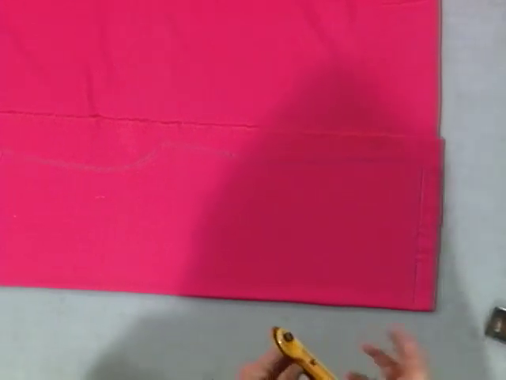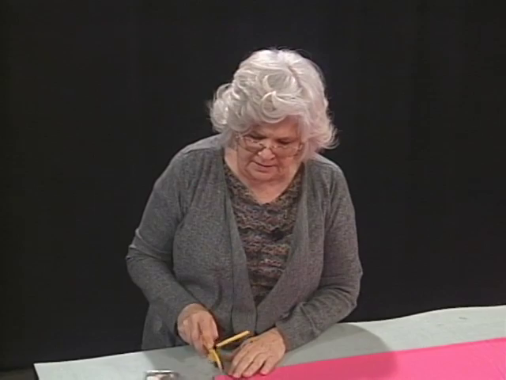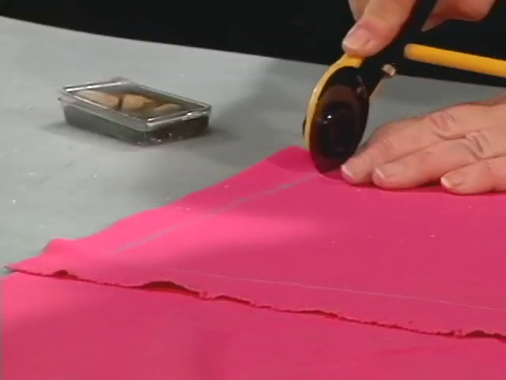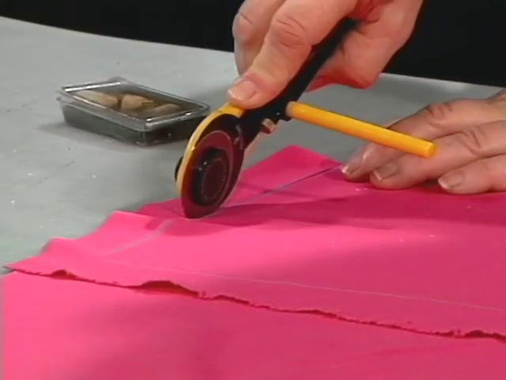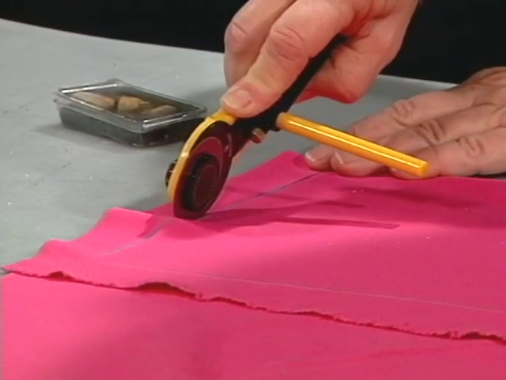Now you can cut this with the rotary cutter, but the knit is kind of spongy. It has a little bit of loft to it, and so sometimes it gets to be a little bit of a problem. But the biggest issue is, as you cut, if you look in front of my cutter, you see those little humps of fabric that are developing?